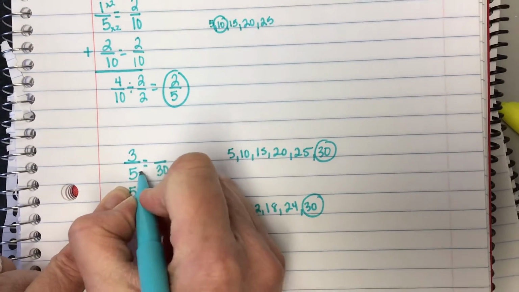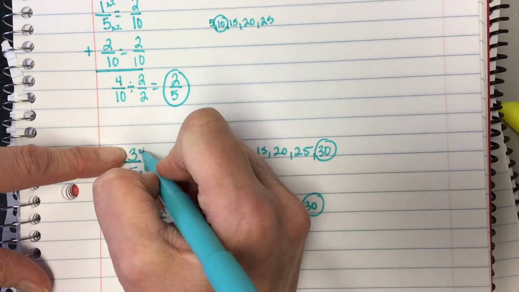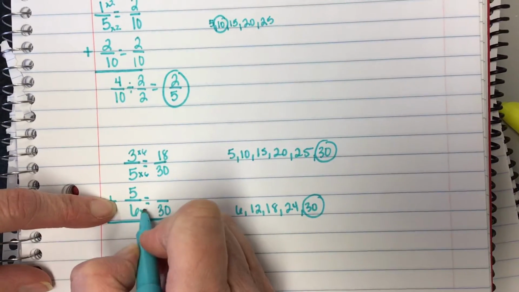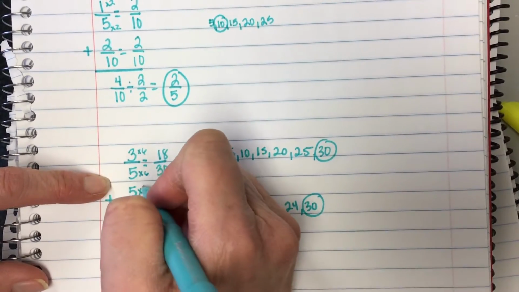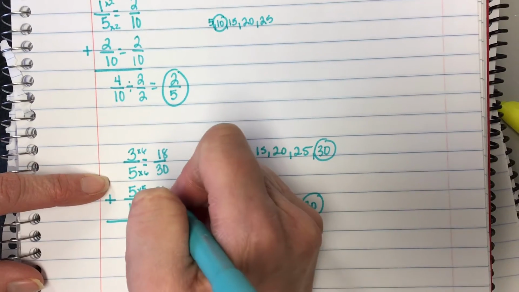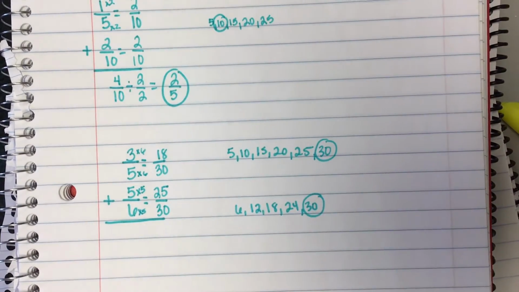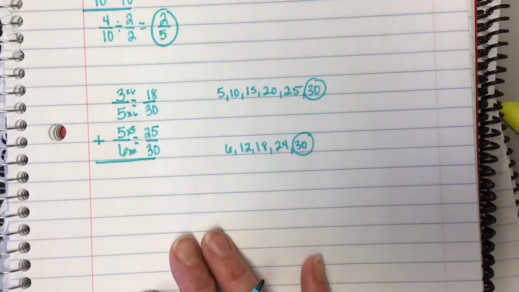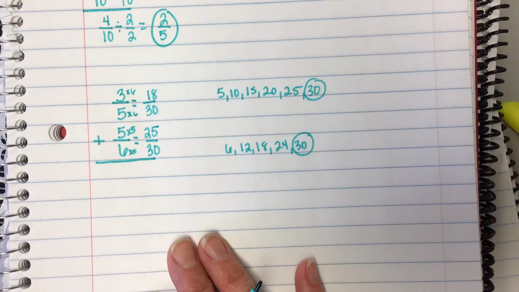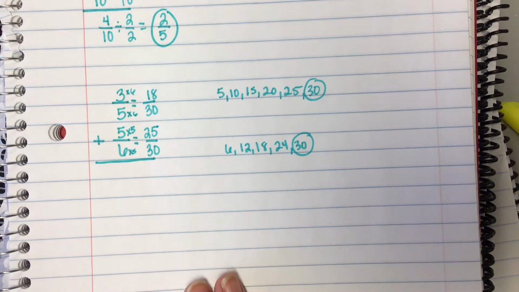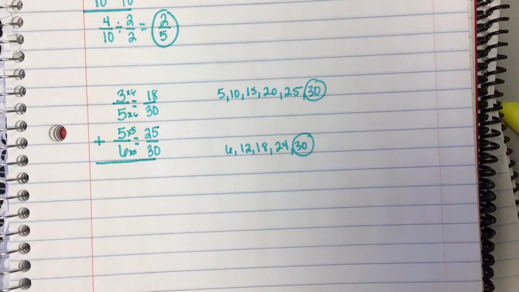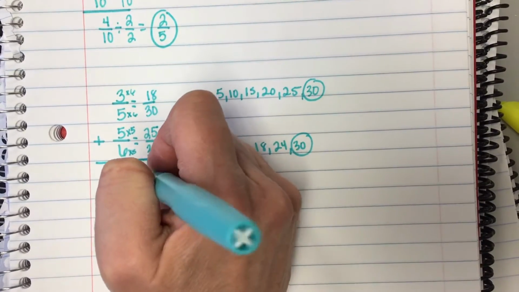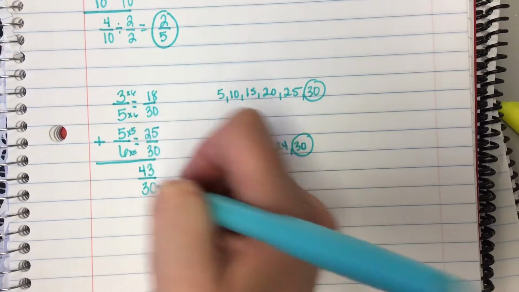5 times 6 is 30. 3 times 6 is 18. 6 times 5 is 30. And 5 times 5 is 25. So now I'm ready to add 18/30 plus 25/30. What do you get? Nolan? 43/30, which as a mixed number would be 1 and 13/30.